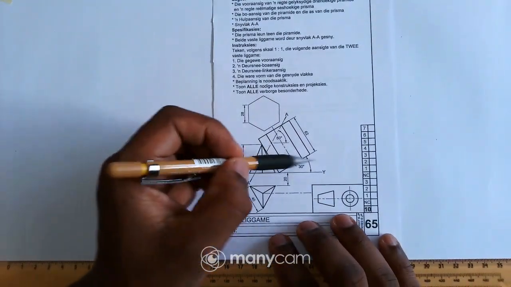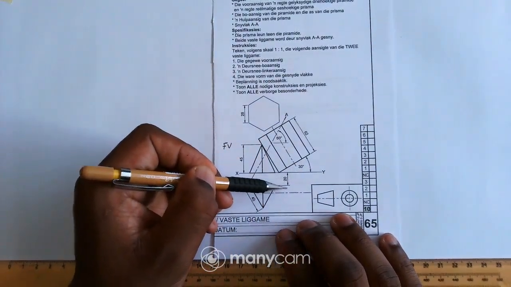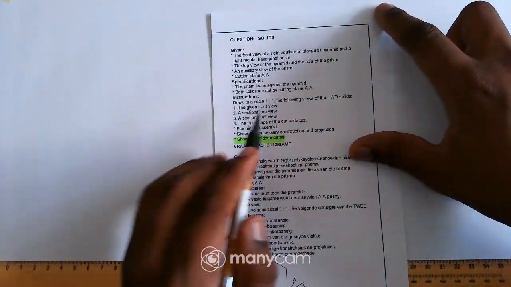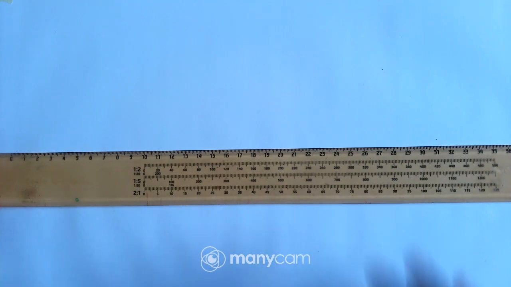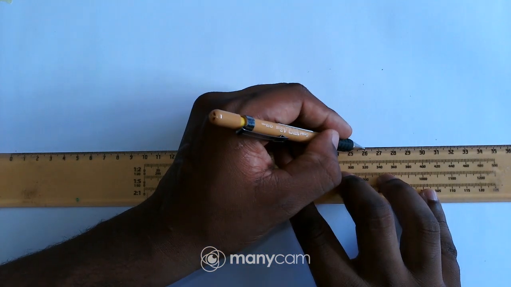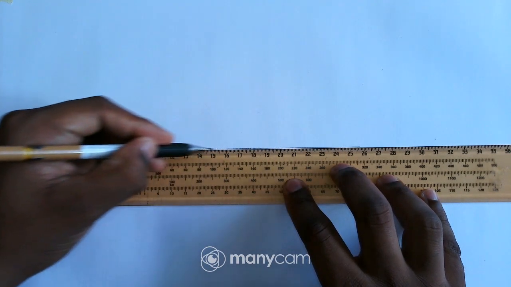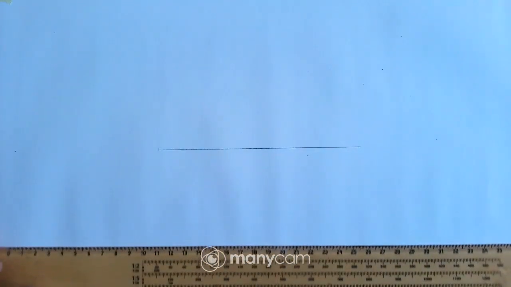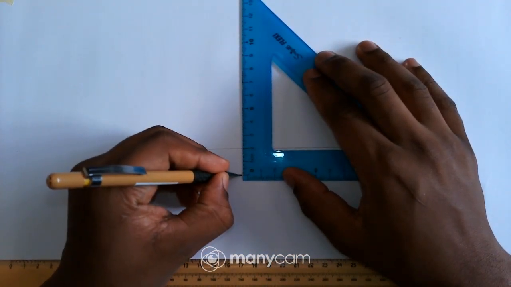So now I'll start with the XY line, and then I'll measure 20 millimeters going down, because I remember the scale is 1:1. Perfect. So I draw my XY line over there, and then I'll measure 20 millimeters.